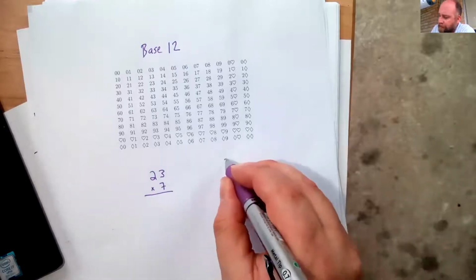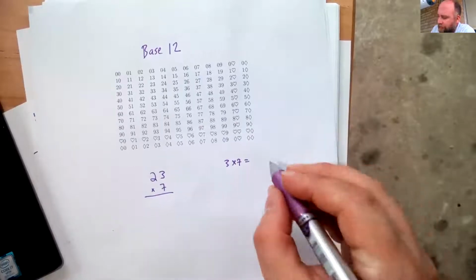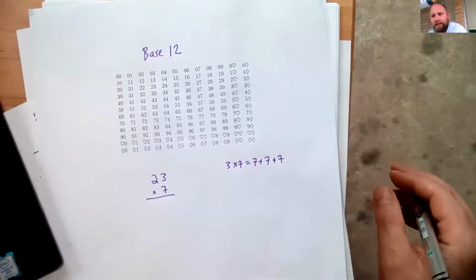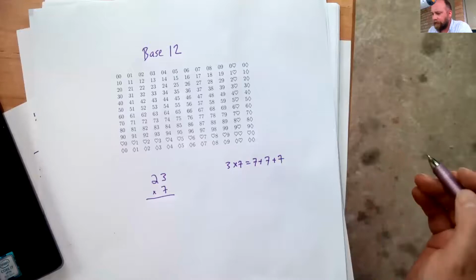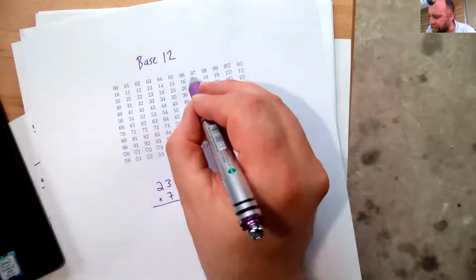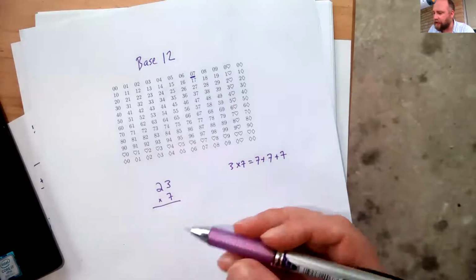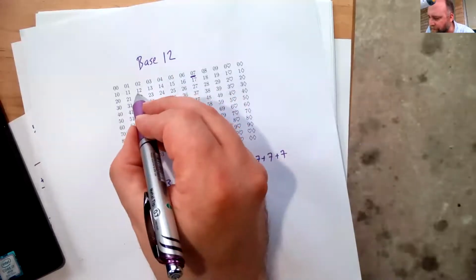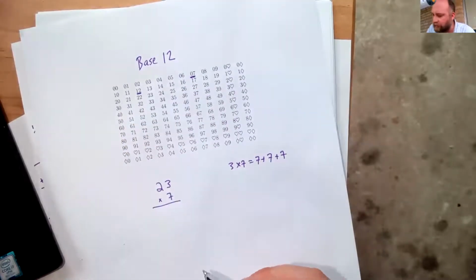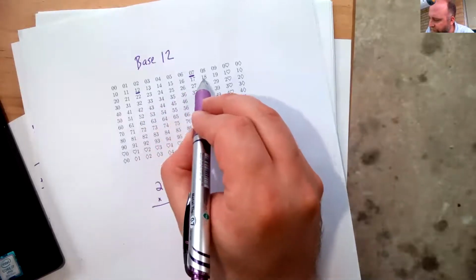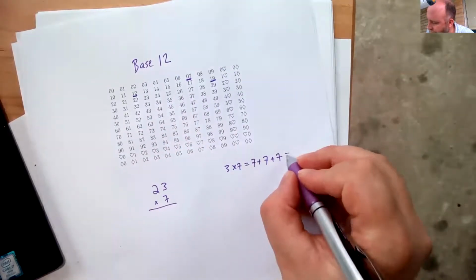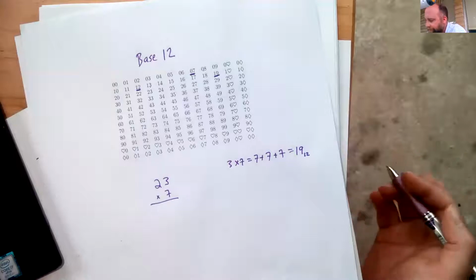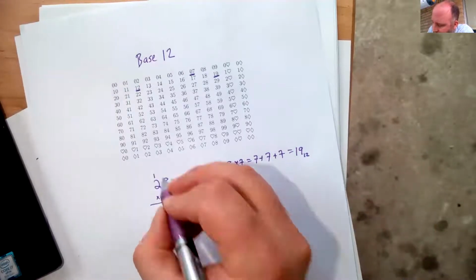So remember that by definition, 3 times 7 is 7 plus 7 plus 7. So we merely need to skip count by 7s. So start at 0 and count over by 7 to get 7, obviously. And then count 7 more. 1, 2, 3, 4, 5, 6, 7 to get to 1, 2. And then count 7 more. 1, 2, 3, 4, 5, 6, 7 to get to 1, 9. So I carry the 1 and I put a 9 here.